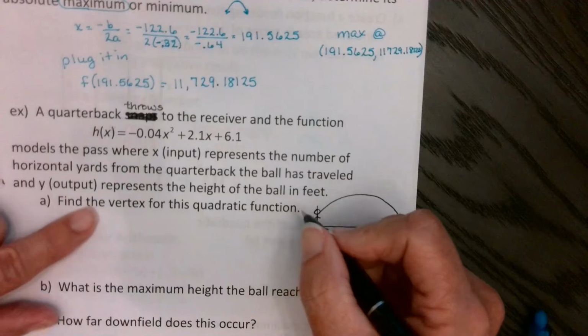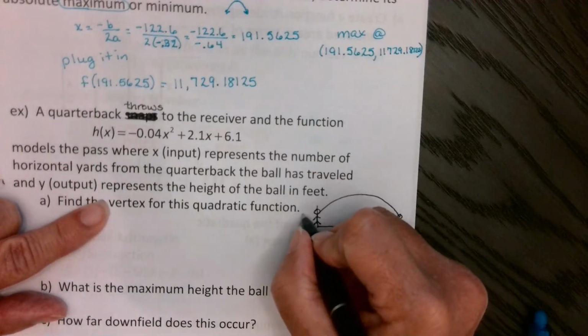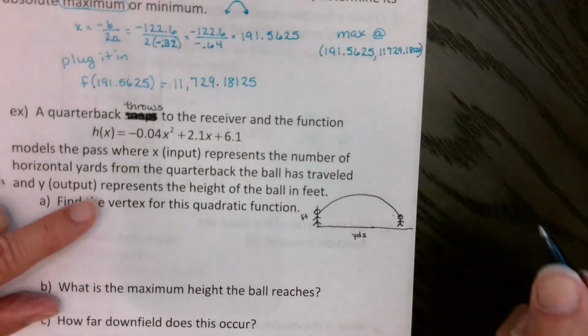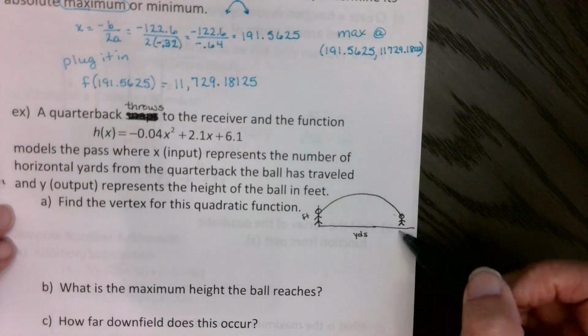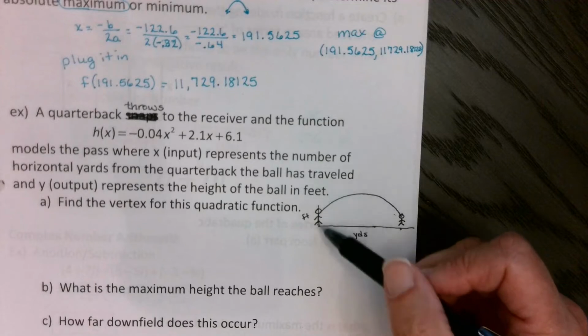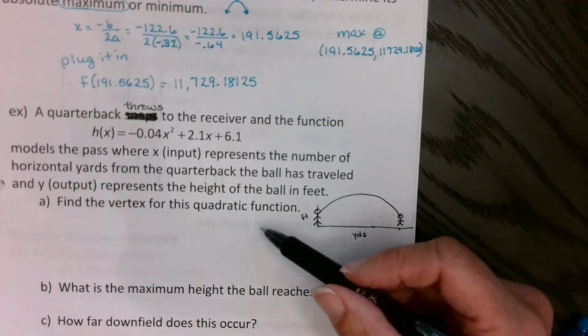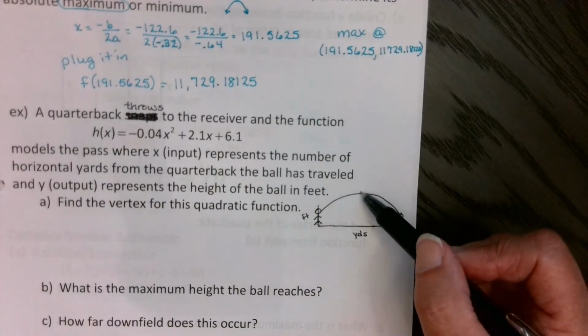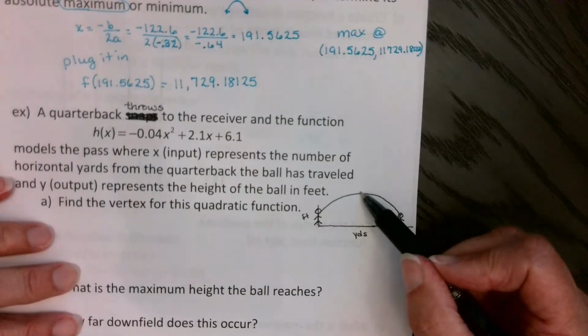Y is the height of the football in feet. So this is how far they are from the quarterback, and then this is how high the ball has traveled. Find the vertex. It's got a maximum, so it's up here, the height of the ball.